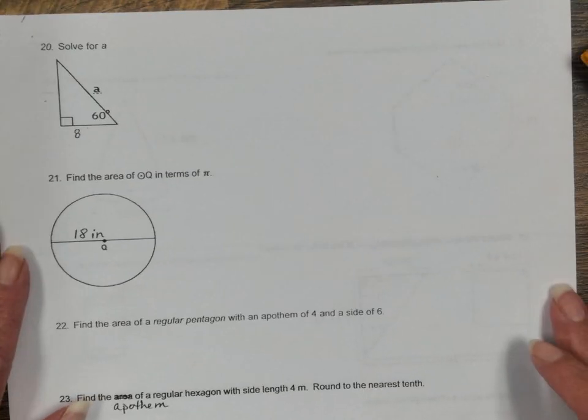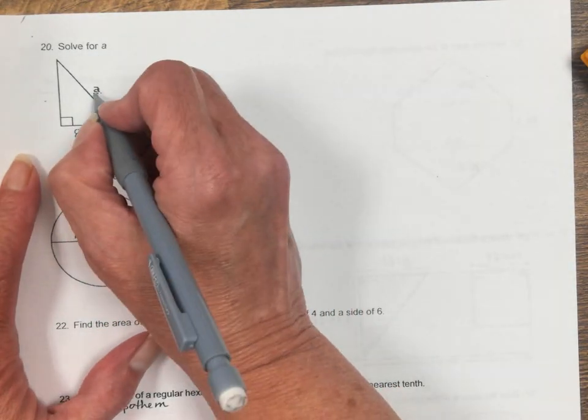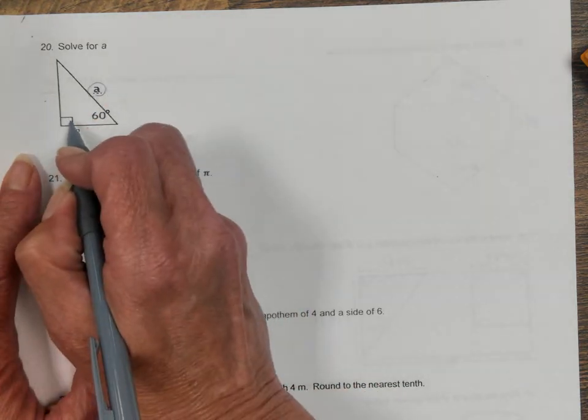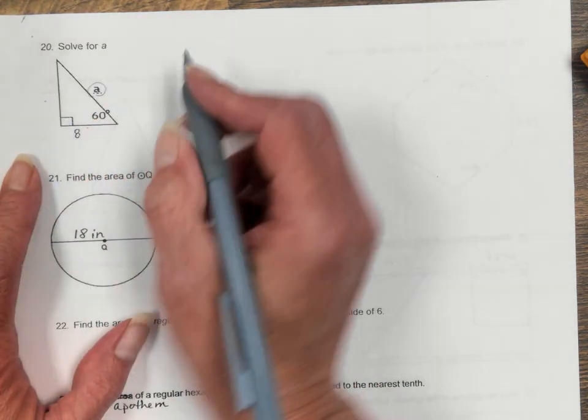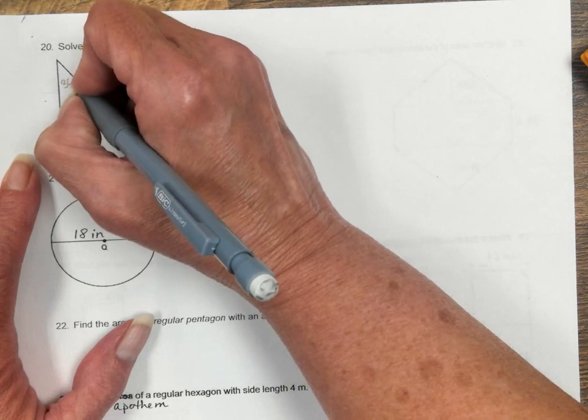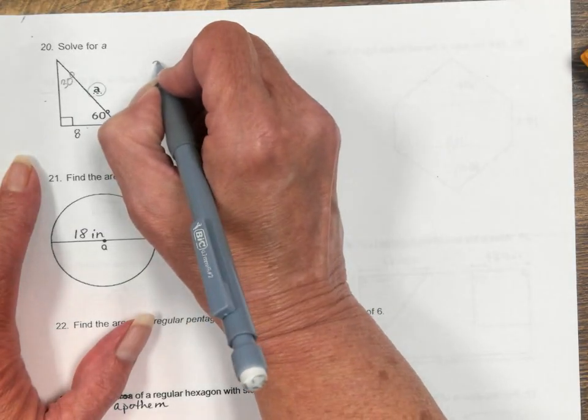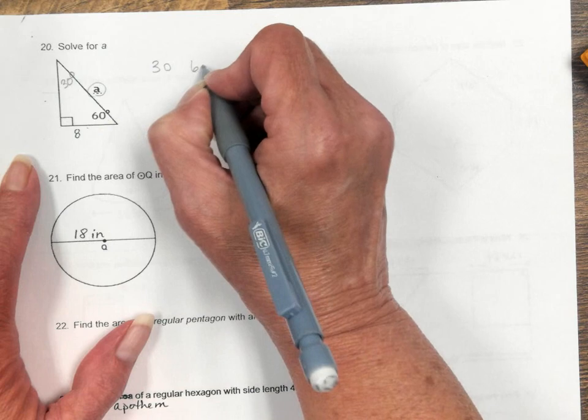Okay, I found it. Number 20, solve for A. Here's my A. I once again have a 90-degree angle, a 60-degree angle. That leaves this angle to be 30. I have a 30, 60, 90 right triangle.